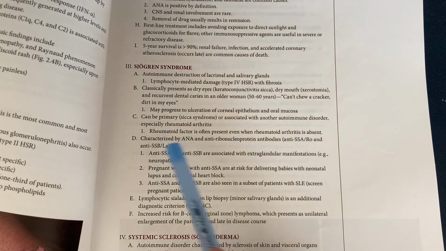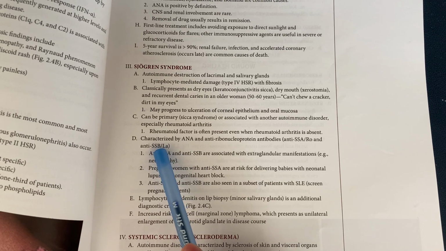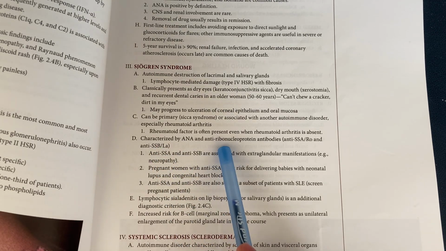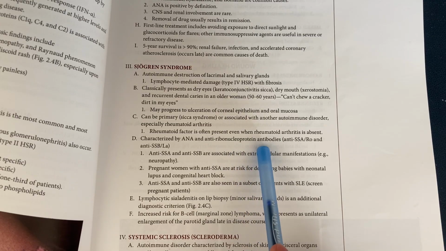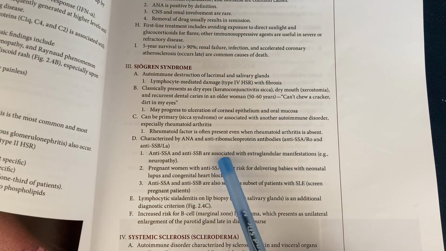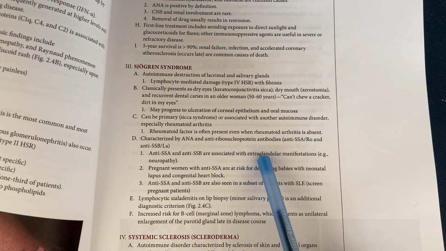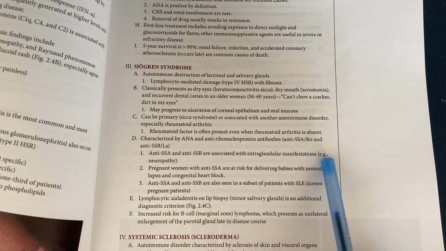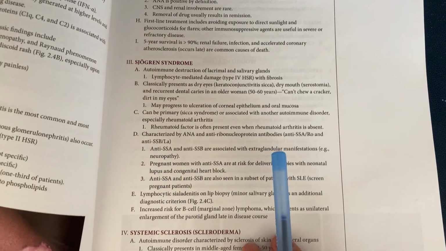Anti-SSA/Ro and anti-SSB/La. These are the anti-ribonucleoprotein antibodies. The anti-SSA and the anti-SSB are associated with the extraglandular manifestations like neuropathy.